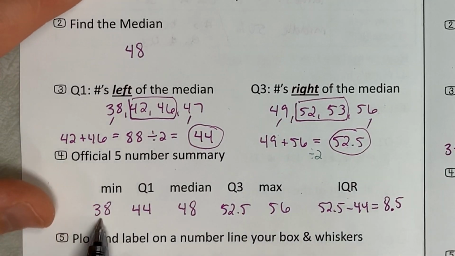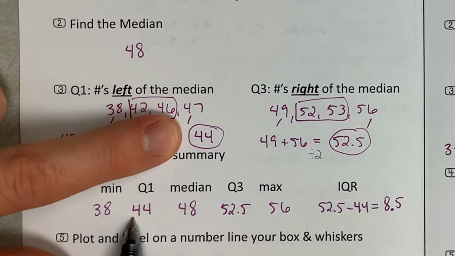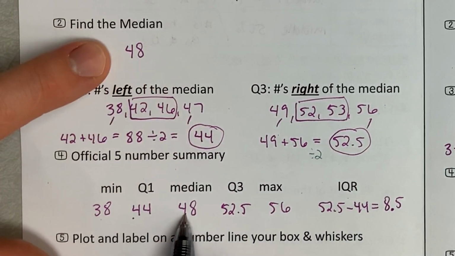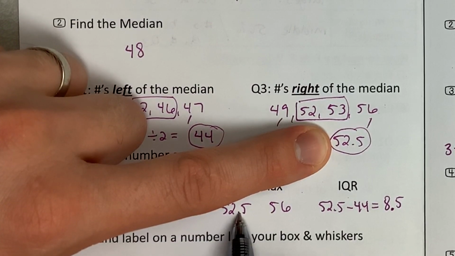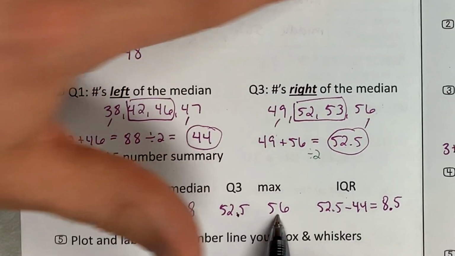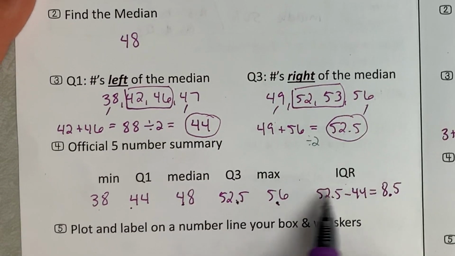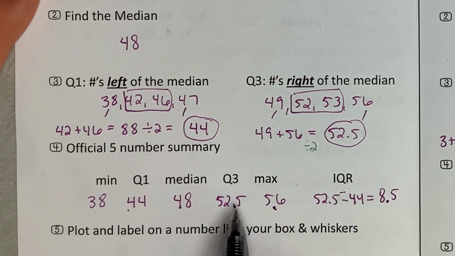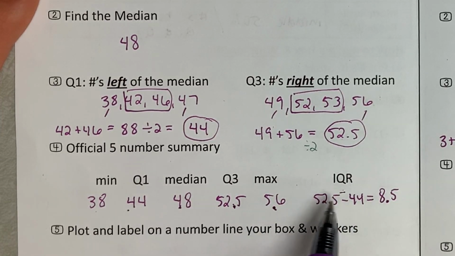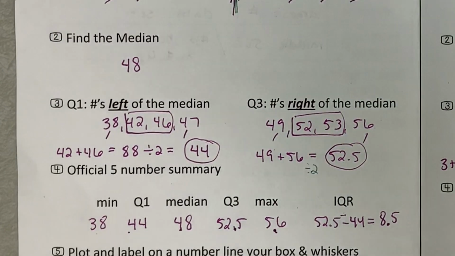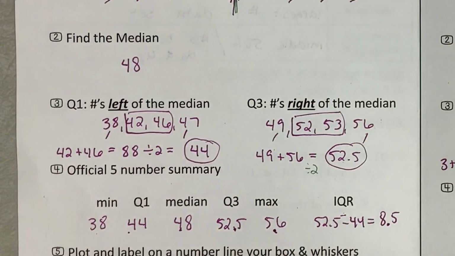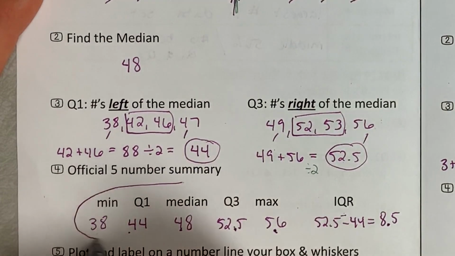And that's it, guys. So I recapped all my information. My minimum, my lowest, is 38. My Q1 I found out to be 44. My median I found to be 48. My Q3 I found to be 52.5. And then my max, 56. If I wanted to find my interquartile range, I do Q3, 52.5, minus Q1, 44, and I get 8.5. Now, hope you guys got those right. You may or may not have because it's your first time practicing. That's okay. Rewatch if you need to. But the 5 number summary, that is what's important.